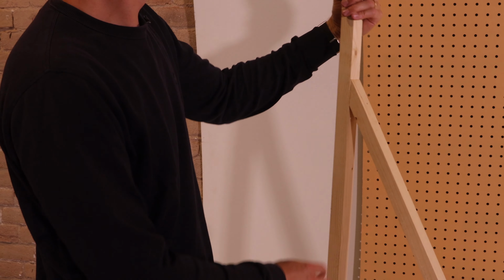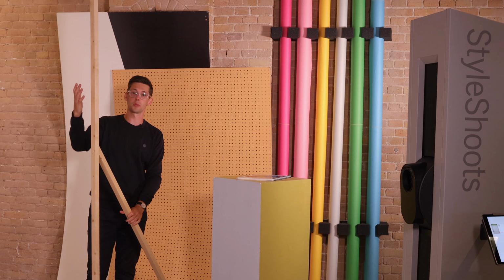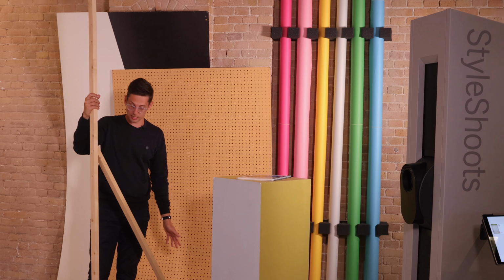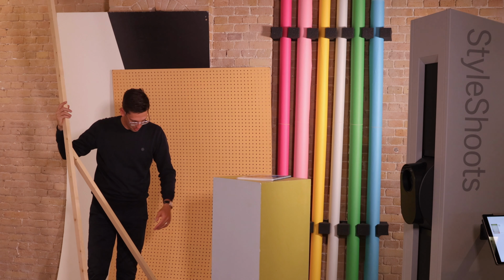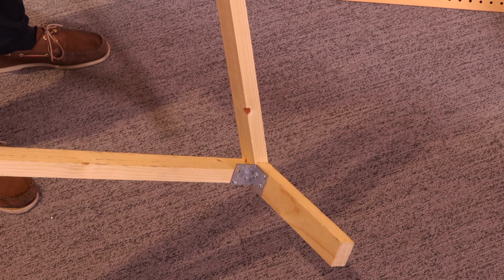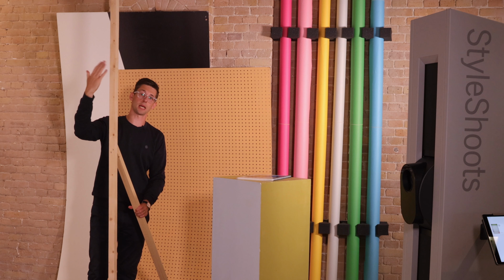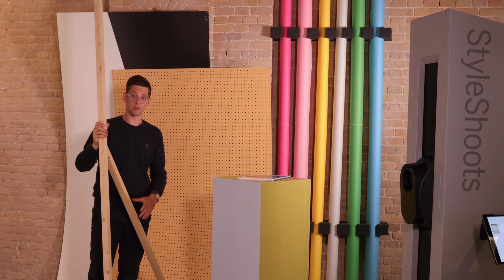To support some of these backgrounds, you can build a stage prop, just built out of standard wood and a few screws, maybe reinforce it with a metal bracket, and you can lean anything up against this. Easy to build different environments.